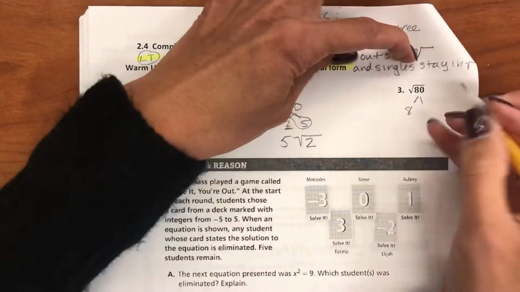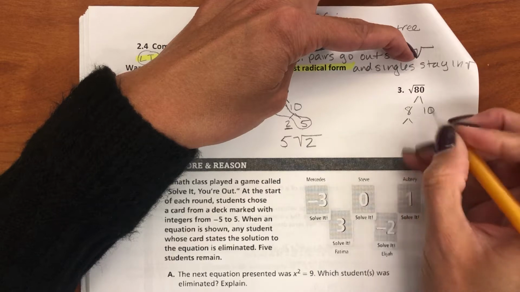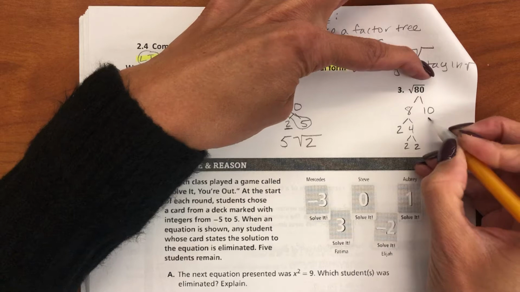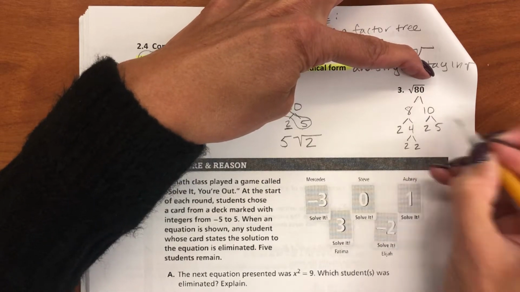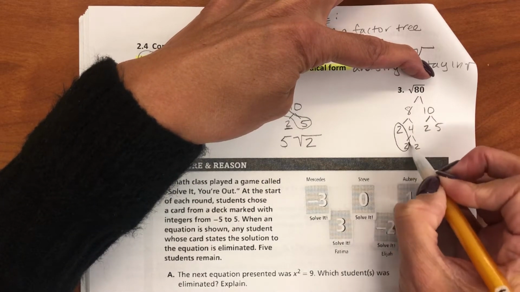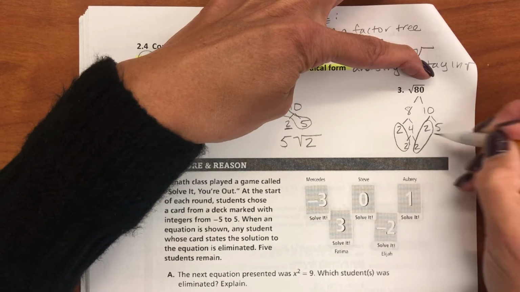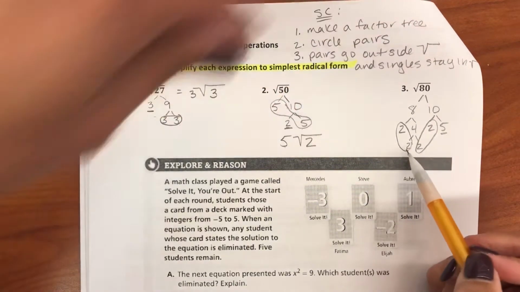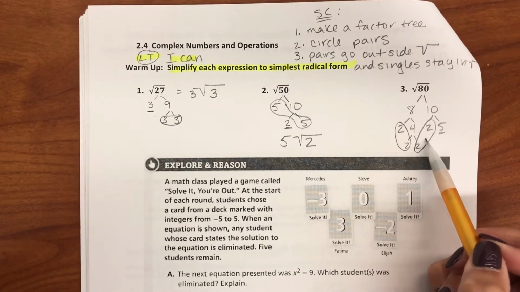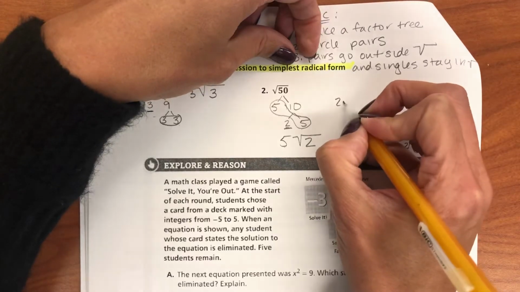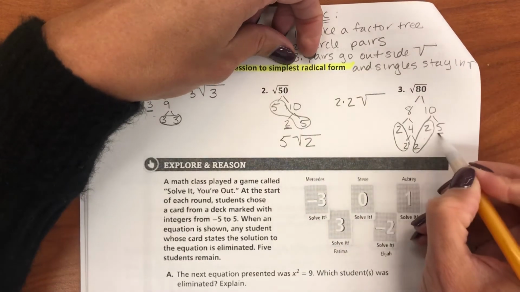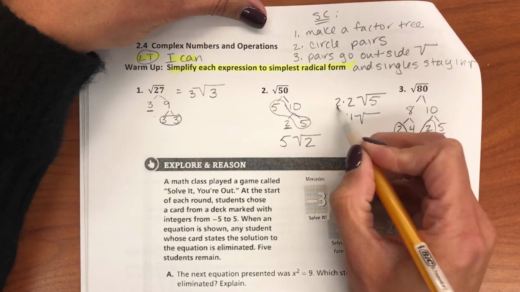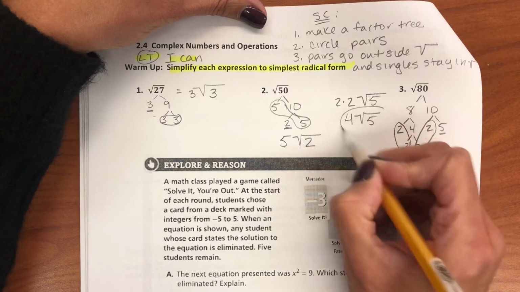So I'll do 8 times 10. And then I'll break down 8 to 2 times 4, and 4 to 2 times 2, and 10 to 2 times 5. Here's a pair of 2s, here's another pair of 2s, and a single of 5. So remember, pairs go out, so I have 2 times 2, and then a single of 5 that stays in. So my final answer is 4, because 2 times 2 is 4, square root 5.